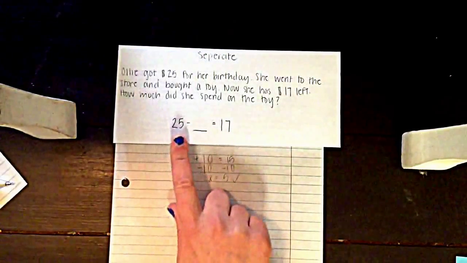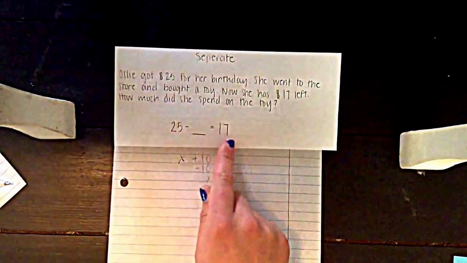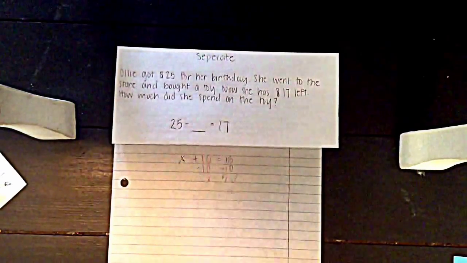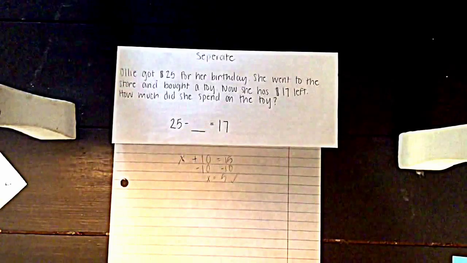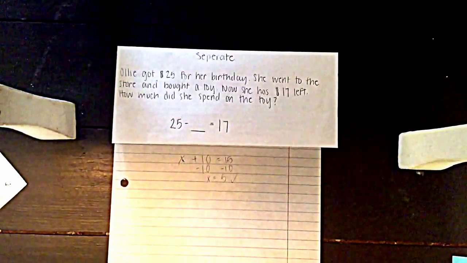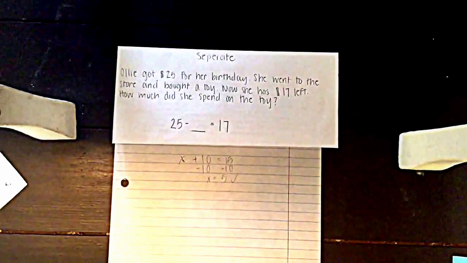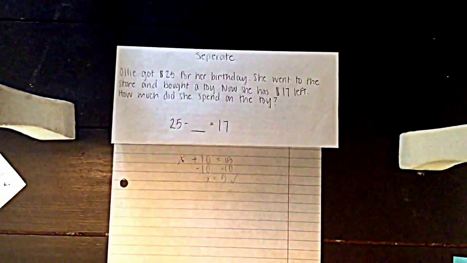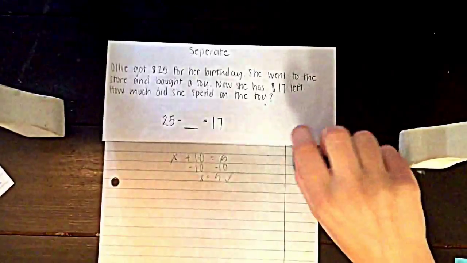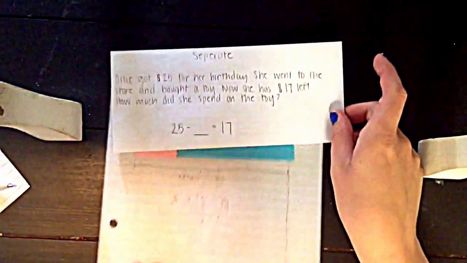So here's what our equation is going to look like abstractly. Again, how did I figure out that this was separate? It has a change, so it's either join or separate. But this time, our change is being taken away from our start value, and that's what makes this a separate problem.